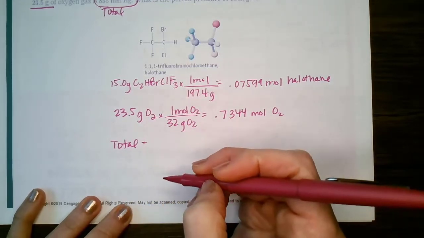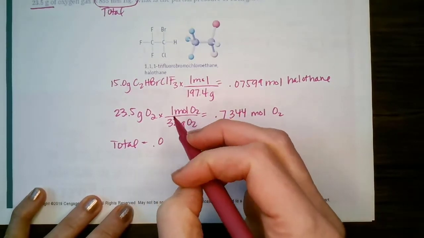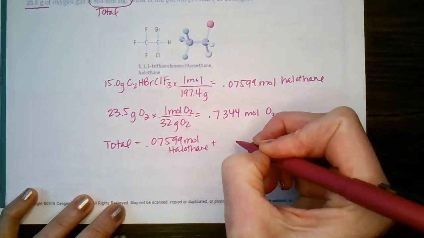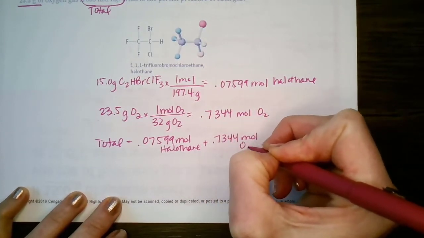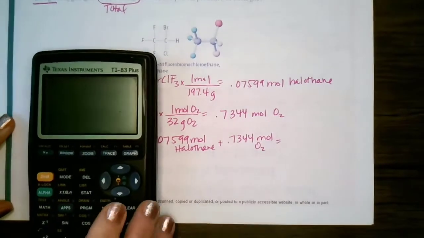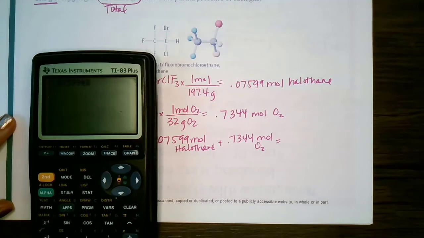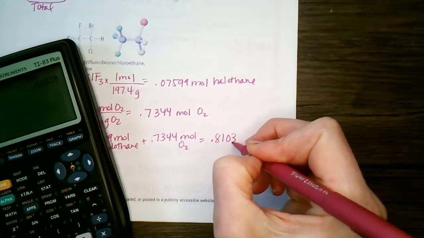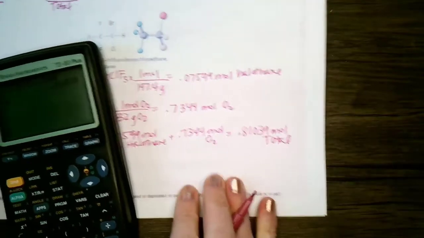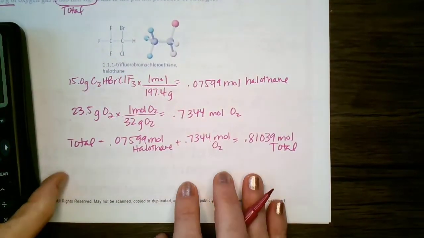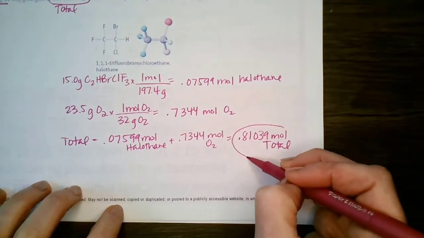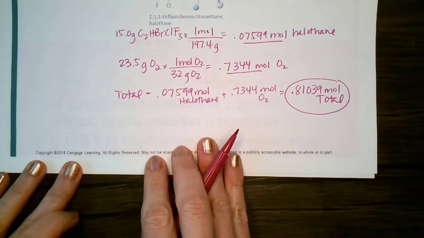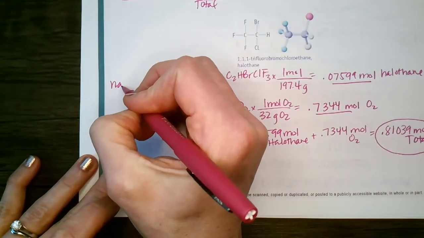So my total amount here would be my moles of halothane, 0.07599 moles of halothane, plus 0.7344 moles of oxygen. Let's add these two together. 0.07599 plus 0.7344. So I have a total of 0.81039 mole total. Now we can do part divided by whole. I know my whole and I know each part. All right, so let's figure out these mole fractions.